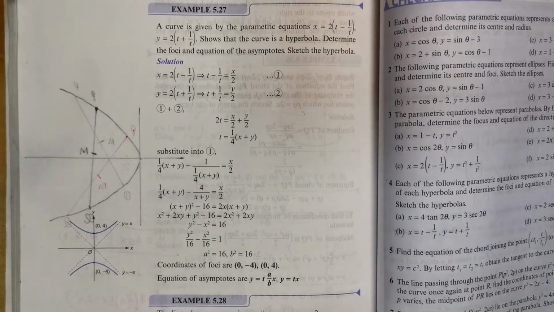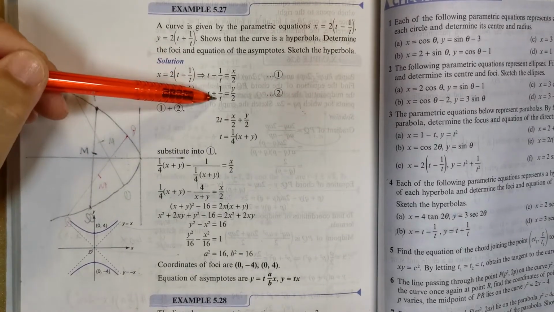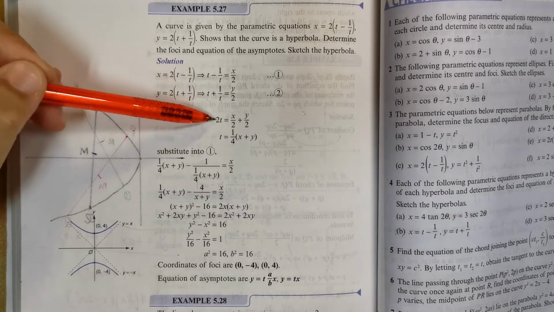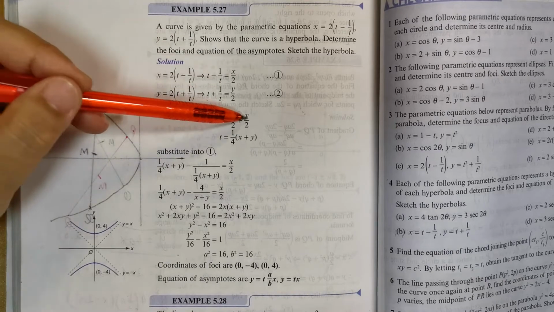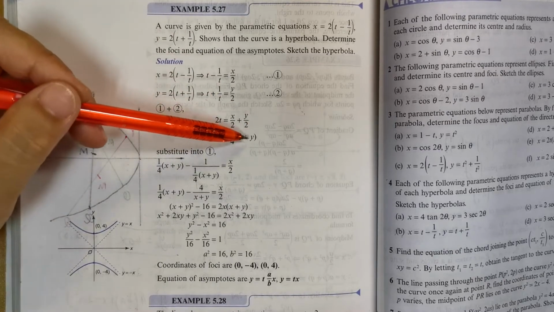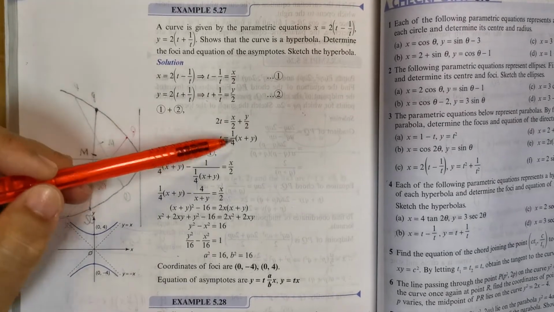If 1 plus 2, we can eliminate the 1 over t. So t plus t is 2t. Negative 1 over t plus 1 over t is no more. So t equals 1 over 4 (x plus y). Then you substitute t into equation 1.